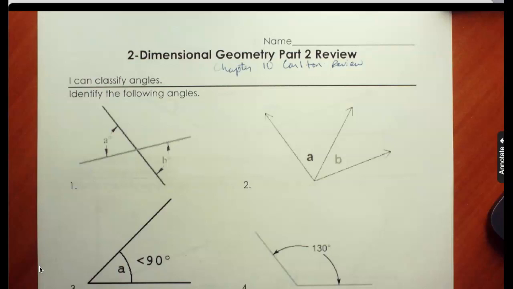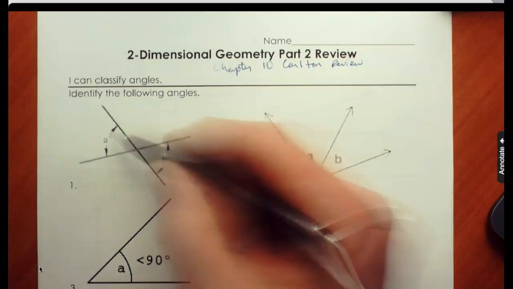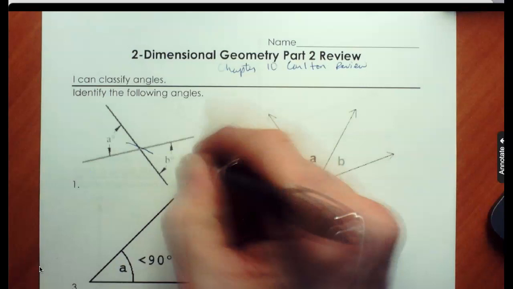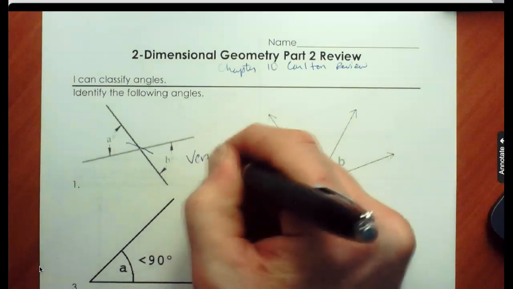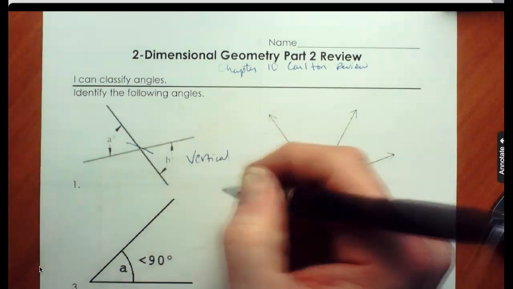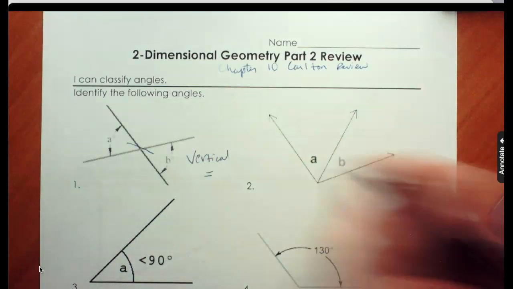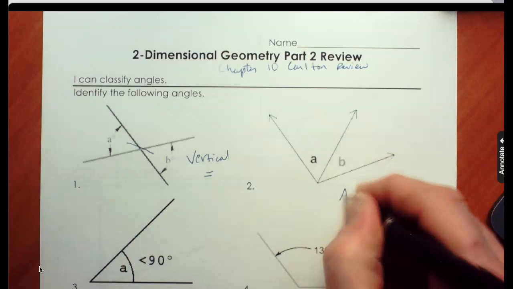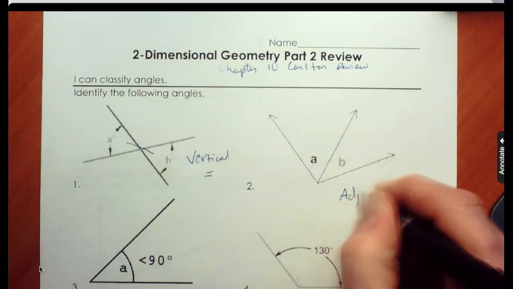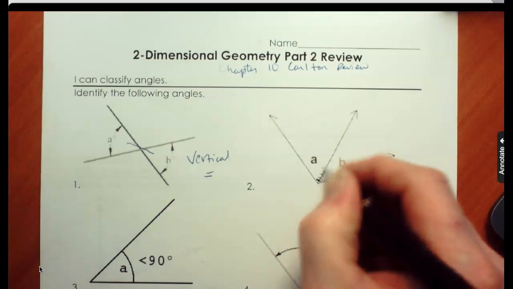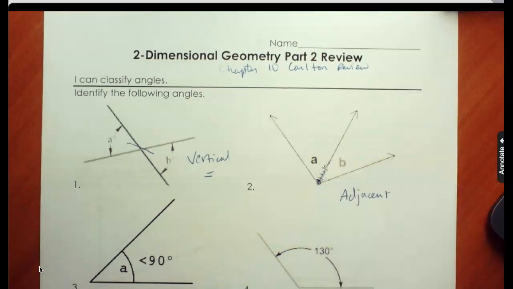So here we have to classify the angles, and so we're looking at angles A and B here. Angles A and B are opposite angles, so these are vertical angles. Okay, opposite angles, remember those will be equal. So A and B, these here are next to each other, they're adjacent. Remember, adjacent angles will share a side and a vertex.